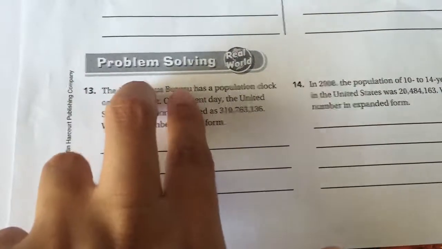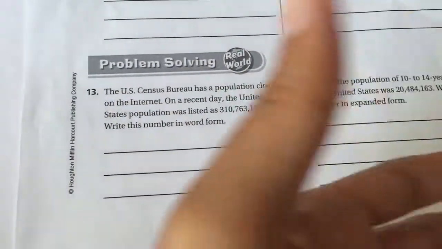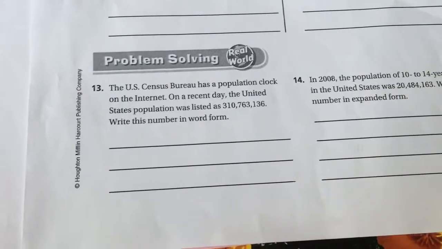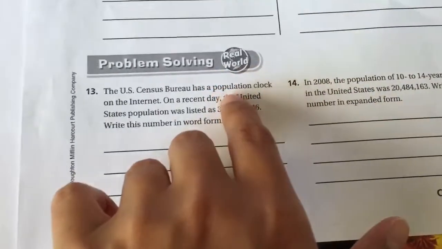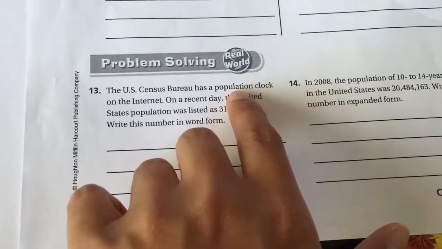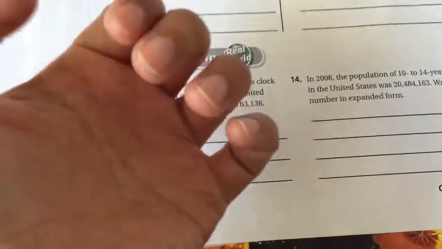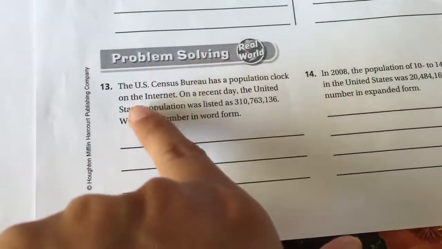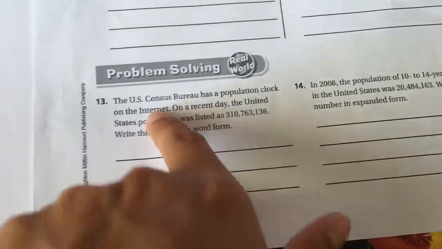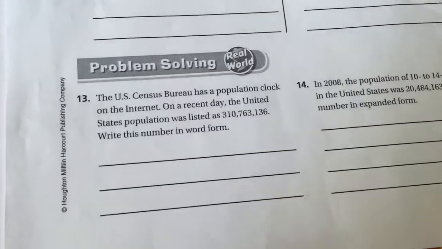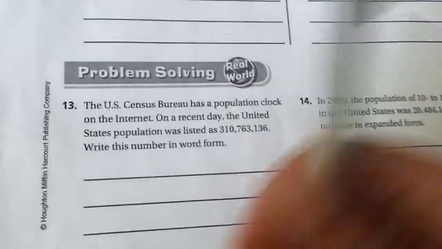What this team's job is to keep track of how many people are living in the United States, and to give a little bit more data than that, but that's the simplified version of it. Population is the amount of something, specifically people. So a population clock checks how many people are in the U.S. and in saying that it's on the internet is saying that there's like a website where you can see how many people are living in the United States.